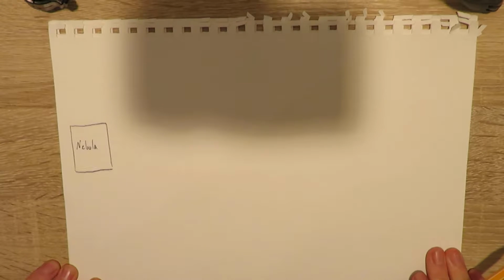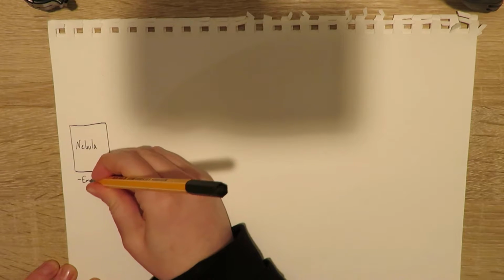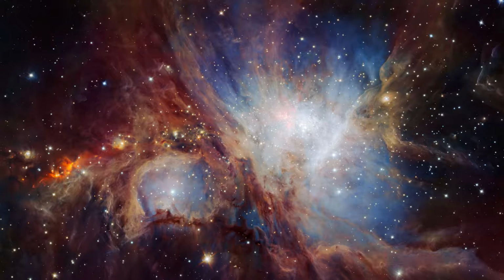So we start off with a nebula. The thing you might notice about nebulae is that they're not stars. But you know, eggs aren't chickens, so whatever. This can be either an emission nebula, which is probably what you imagine when you imagine a nebula. So here's a lovely picture of the Orion Nebula. That's what you're imagining typically.